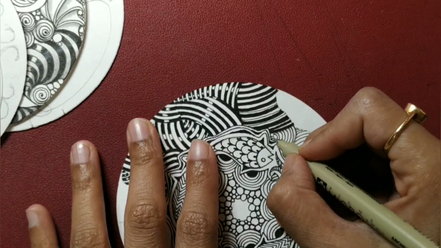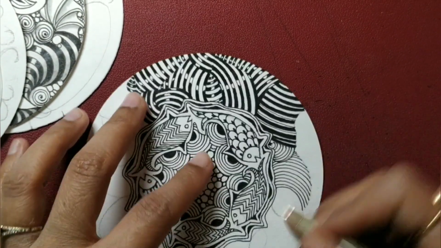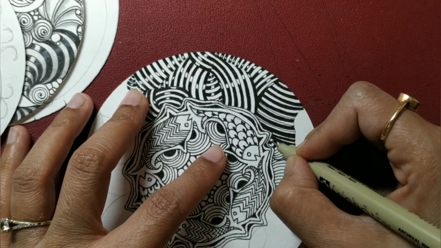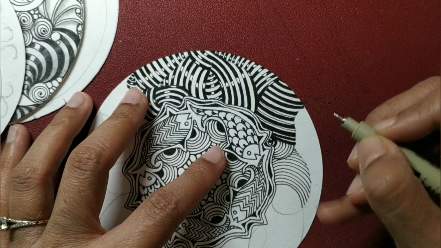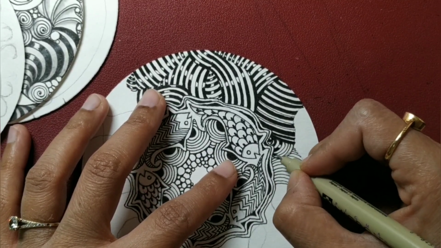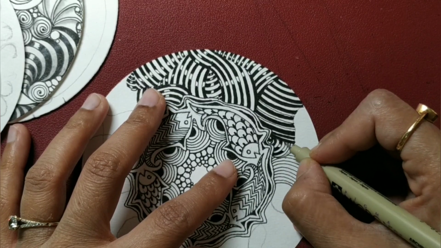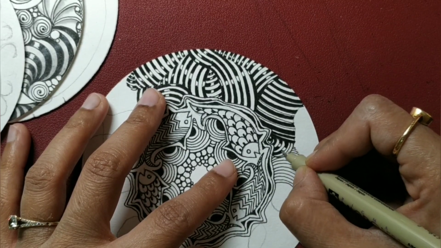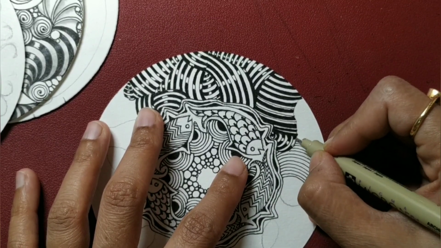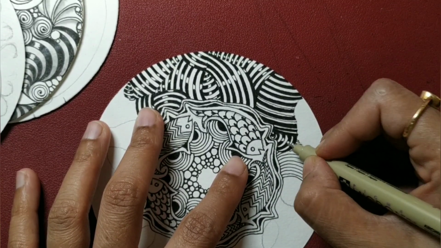So continuing with the process, I'm still inking my stripes, as you can see here. And I thought while drawing that these shapes would be exciting to fill up with paradox also.